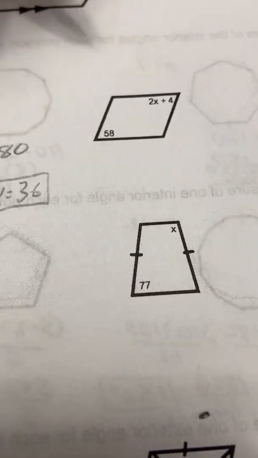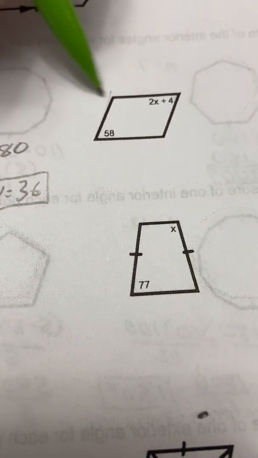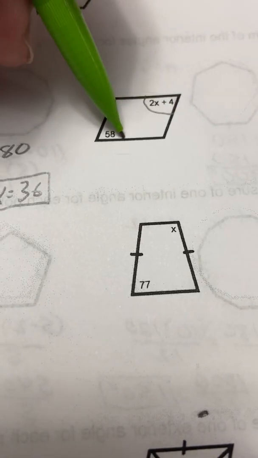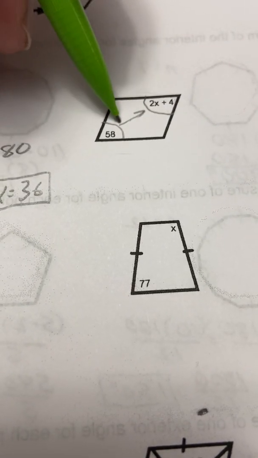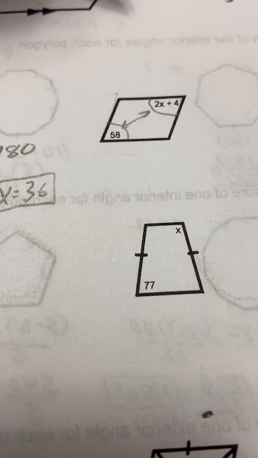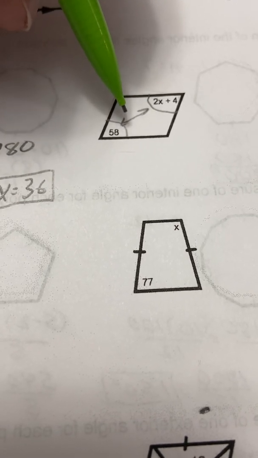All right, next one, another parallelogram. Opposite sides are parallel to each other. And this time we're looking at angles that are on a diagonal from each other, or we would call those opposite angles. And in a parallelogram, the opposite angles are going to be congruent.